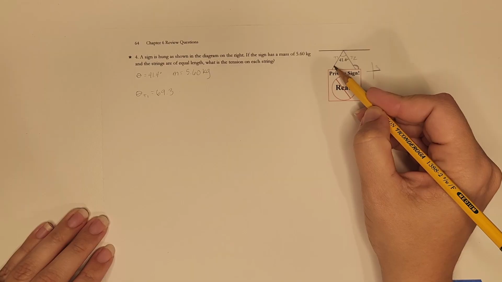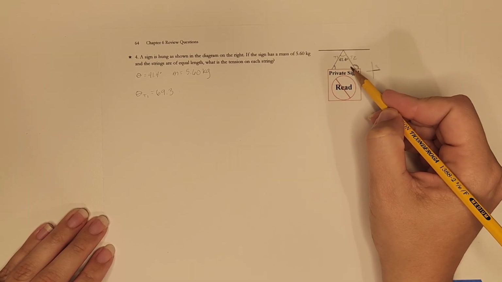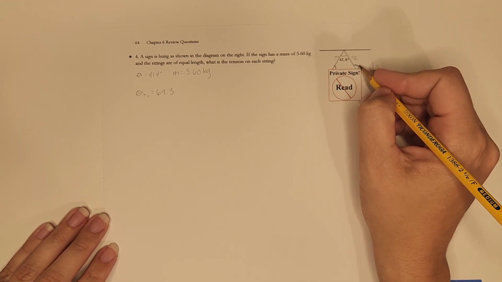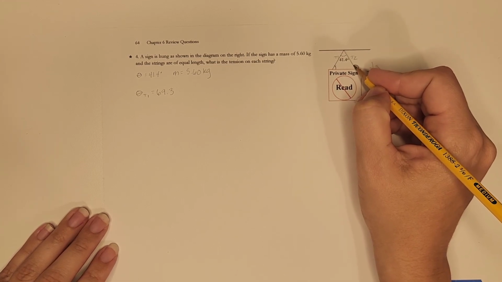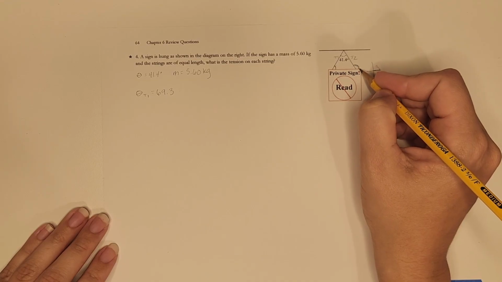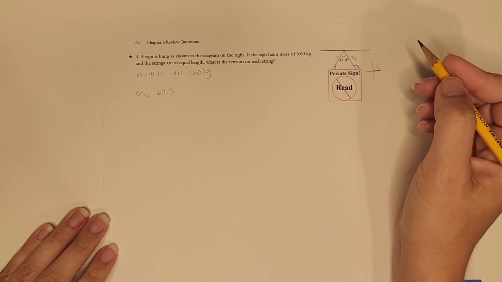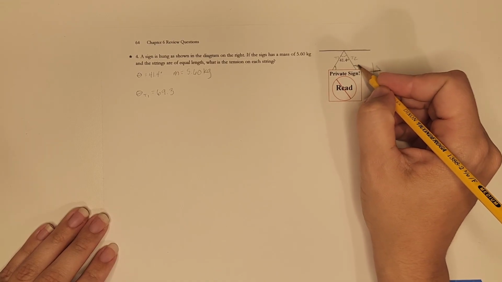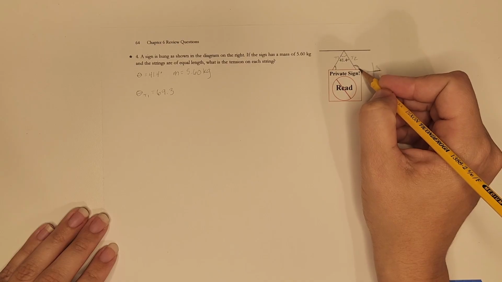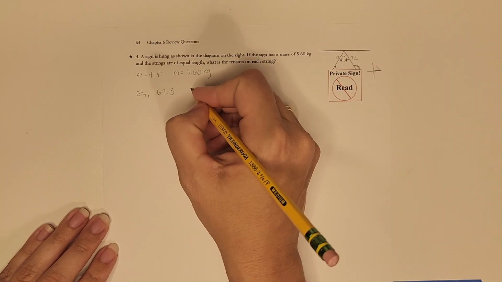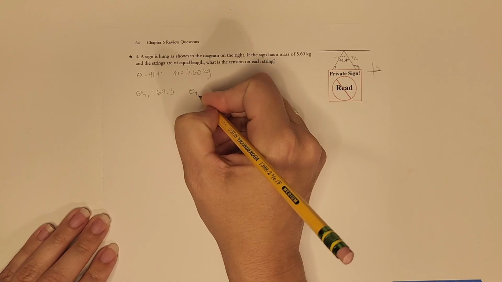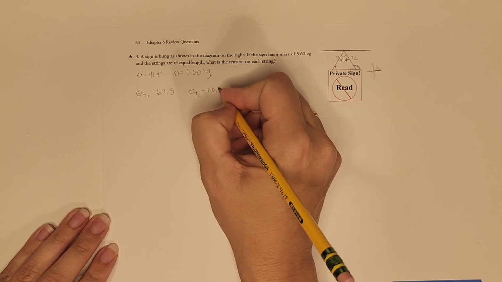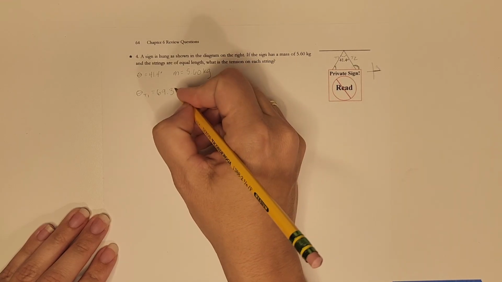So this is 69.3 and this is 69.3 right here. Now we don't want this 69.3 for the T2. We need the other side of it. So again, we're just going to use some geometry there and determine the opposite angle here is going to be 180 minus 69.3. And so our angle for T2 is going to be 110.7 degrees.